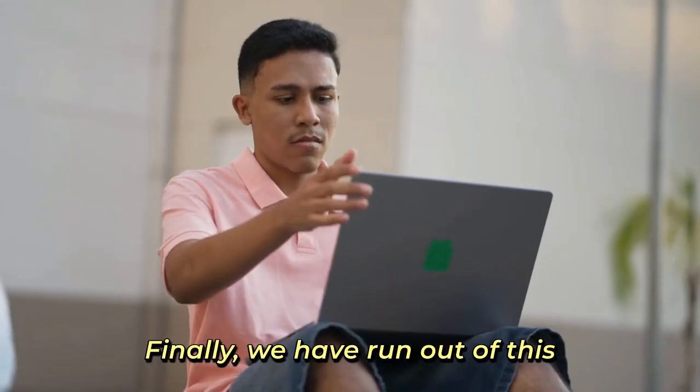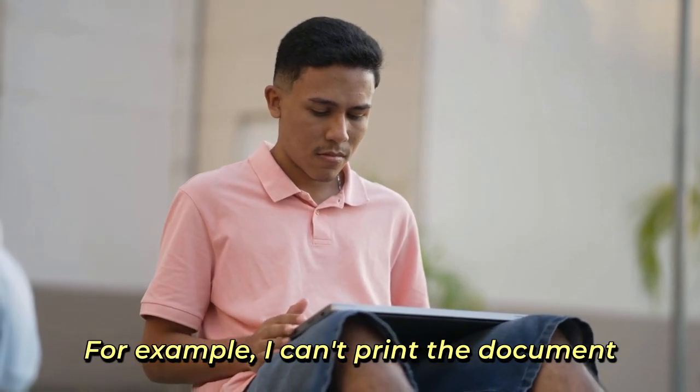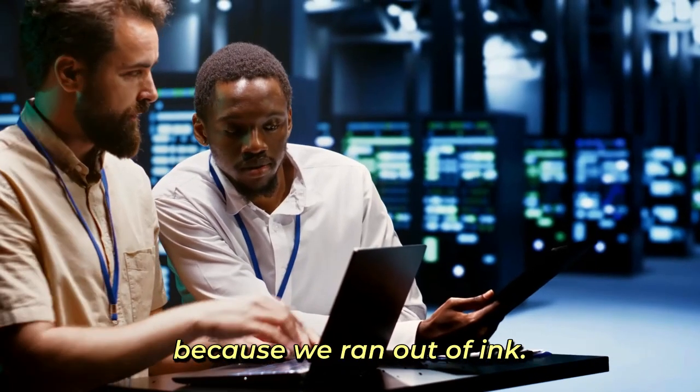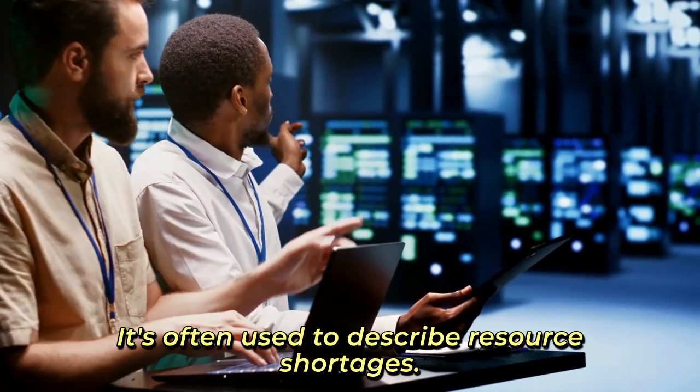Finally, we have run out of. This means to exhaust a supply of something. For example, I can't print the document because we ran out of ink. It's often used to describe resource shortages.